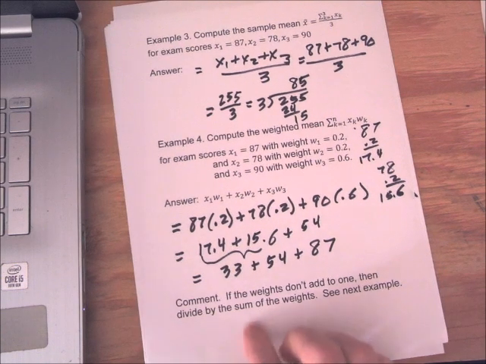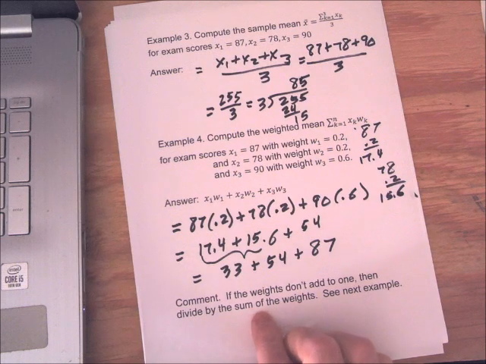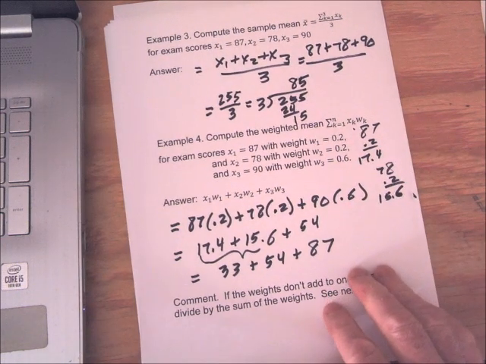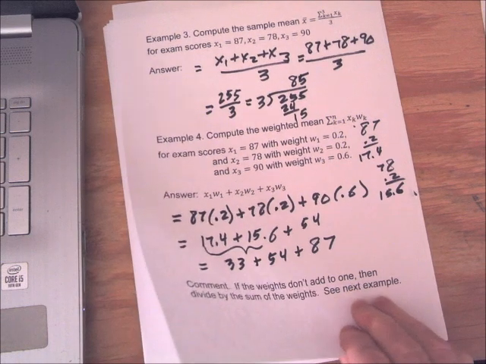If the weights don't add to 1, we also have to divide by the sum of the weights, but these weights add to 1. 0.2 plus 0.2 plus 0.6 is 1.